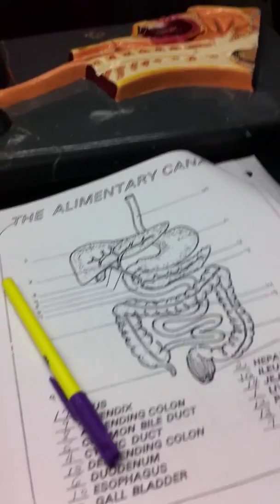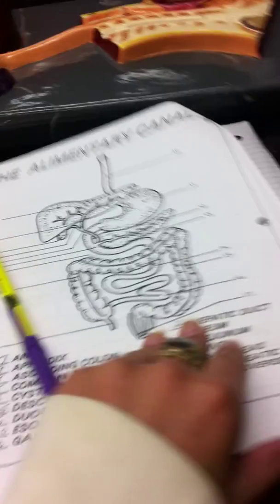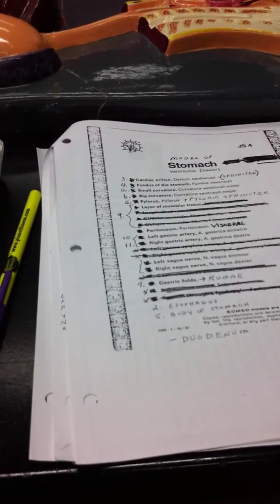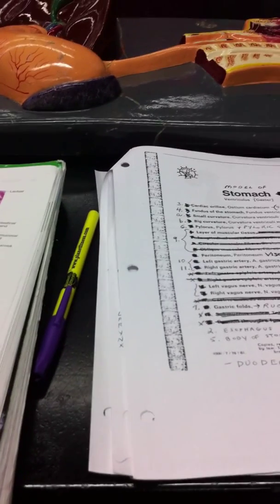That model, you think lungs. Model of the stomach. And I tried to give you a key. The trouble is we've got new stomach models, but this is still the list of what I want you to know on a stomach.